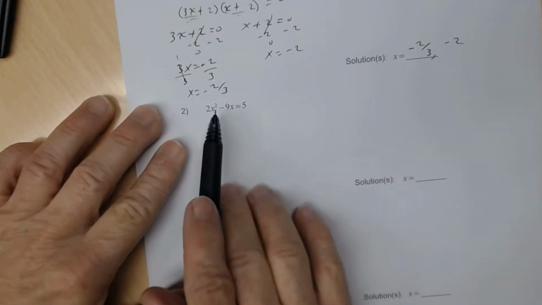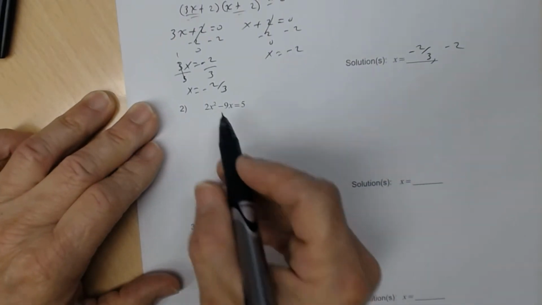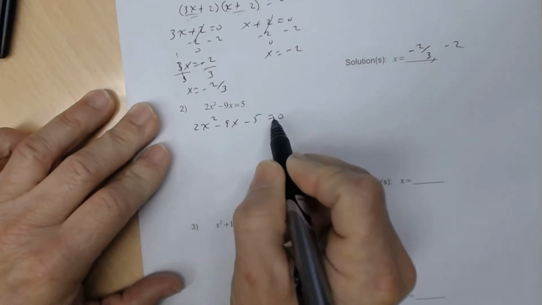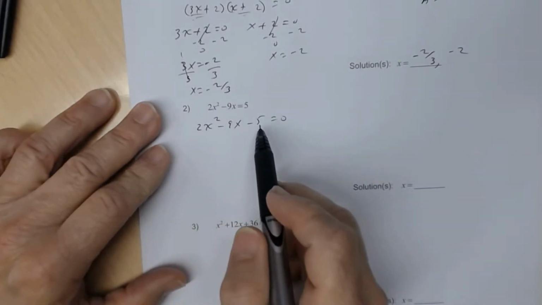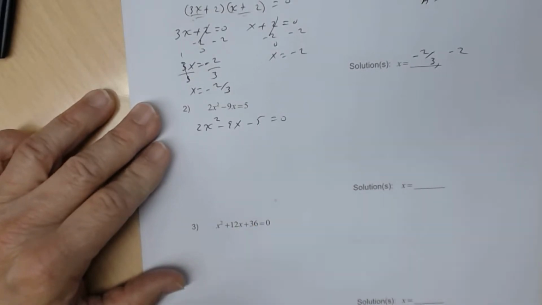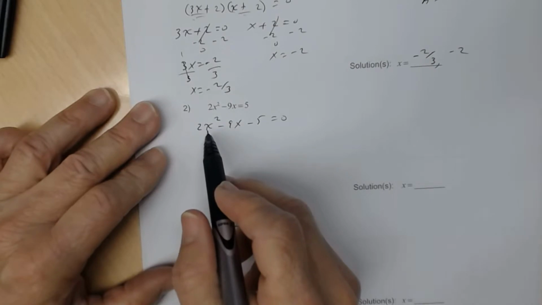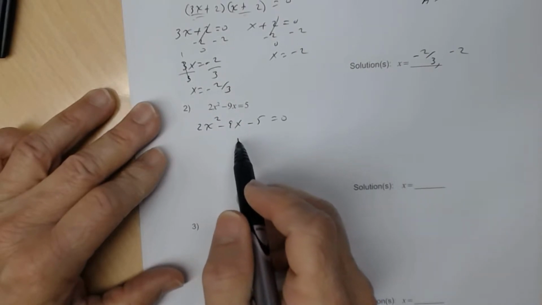All right, number 2 is not in general form, so let's bring the 5 over. So I'm going to get 2x squared minus 9x minus 5 equals 0. And again, make sure it's in descending order, from largest exponent to your constant, which should be listed last. Okay, the GCF is 1. The only common factor that 2x squared, negative 9x, and negative 5 have in common is a 1.